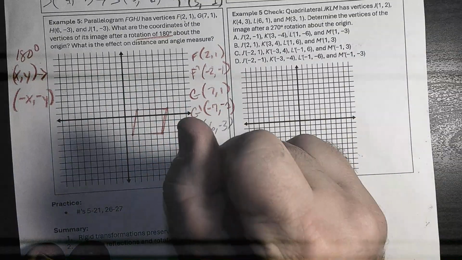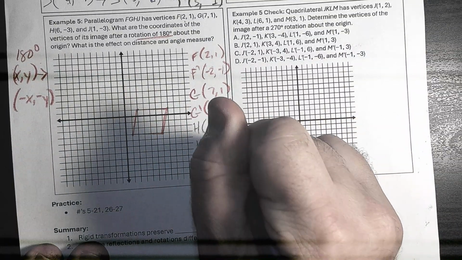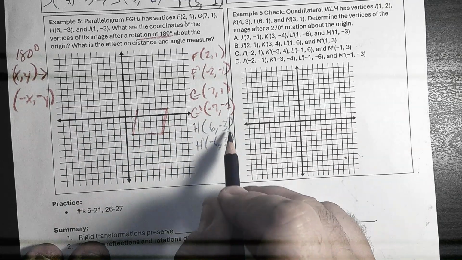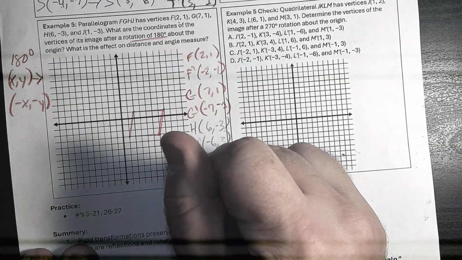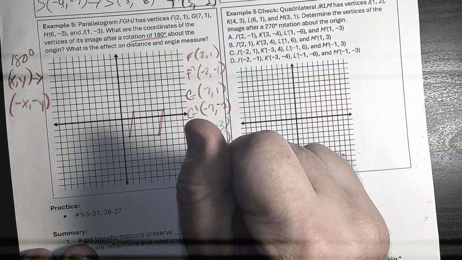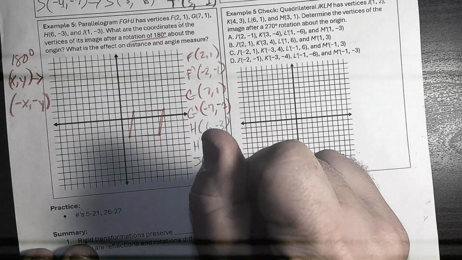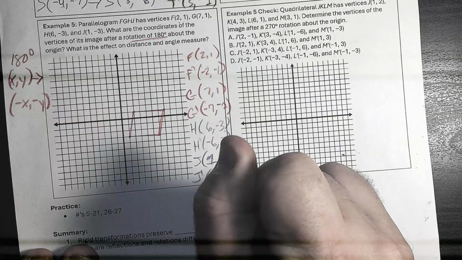6, negative 3. So H prime. Positive 6 becomes negative 6. Negative 3 becomes positive 3. So we just took the opposite of both. And J, lastly. Did it again. So 1, comma, negative 3. So J prime is going to be negative 1, comma, positive 3.